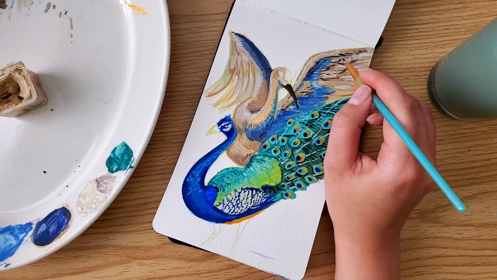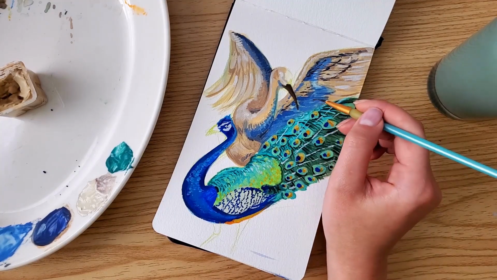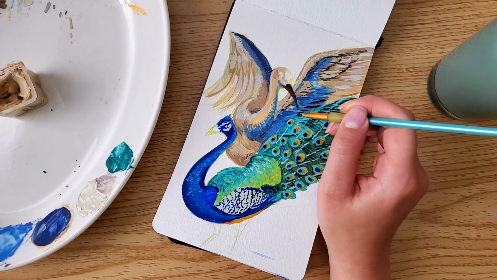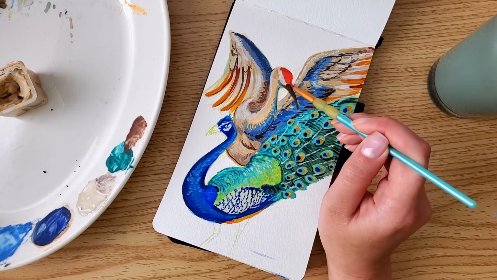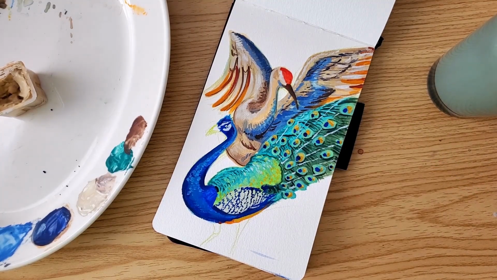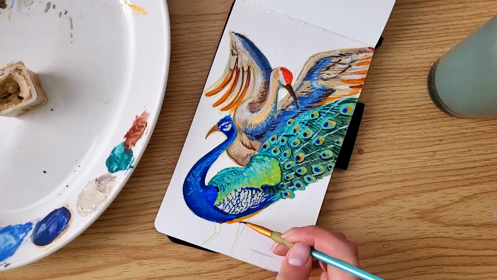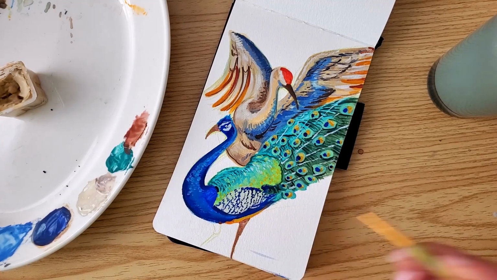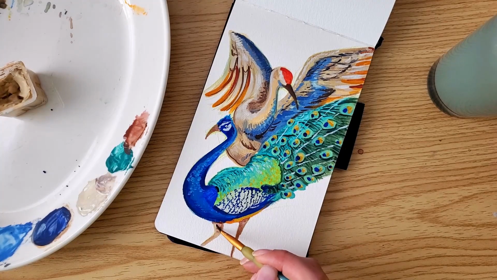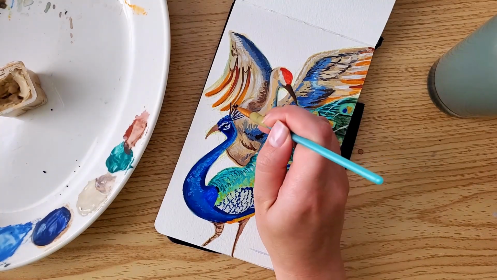I love doing paintings with a lot of little details. It is so meditative and relaxing, but of course takes a lot of time as well. I enjoyed painting every tiny feather on the peacock. The crane was also fun to paint, but peacock wins. We're almost there. We have the head and legs left and it is time to paint the background.